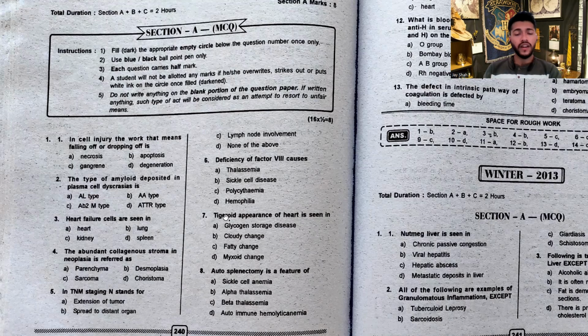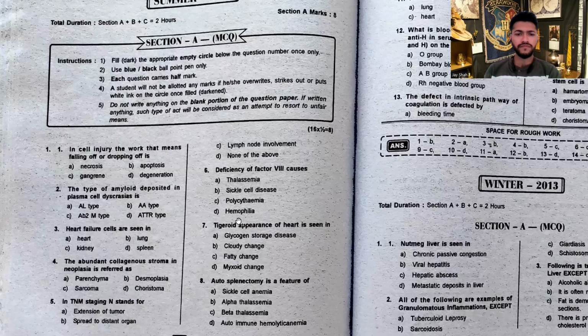Tigroid appearance of heart is seen in fatty change. It's a no-brainer; you'll have to remember it. You'll have alternate bands of yellowish and brownish heart, so that appears as a tiger. So it's known as fatty change. Why? Because the heart generally uses fat as its source of energy. It does not use glucose.